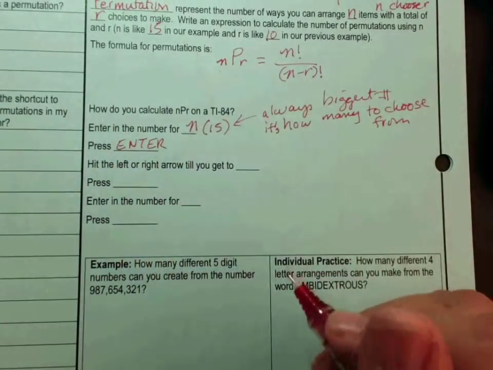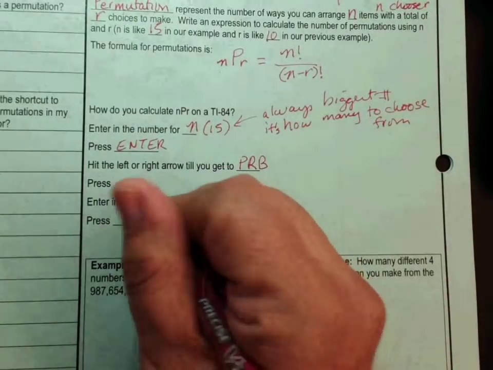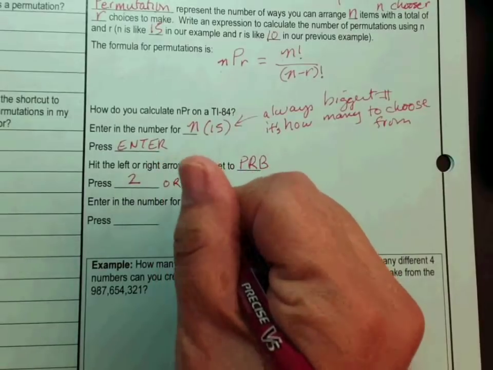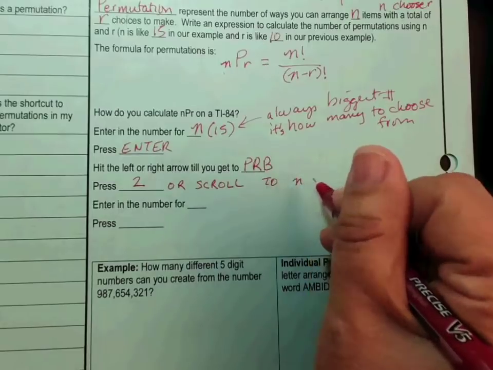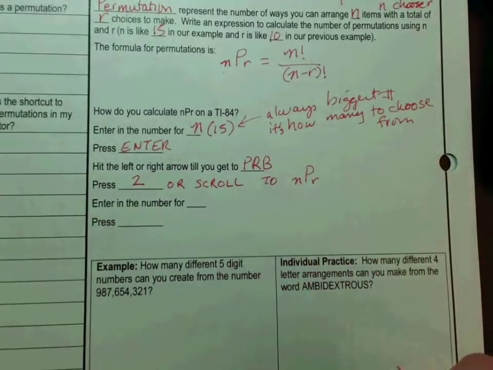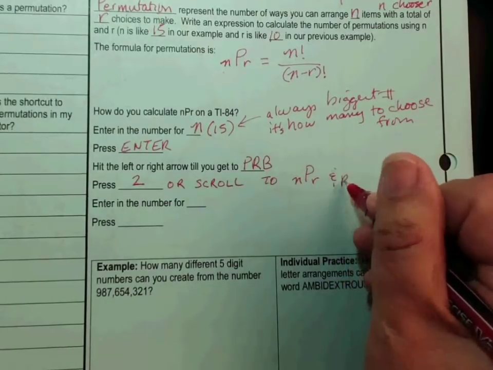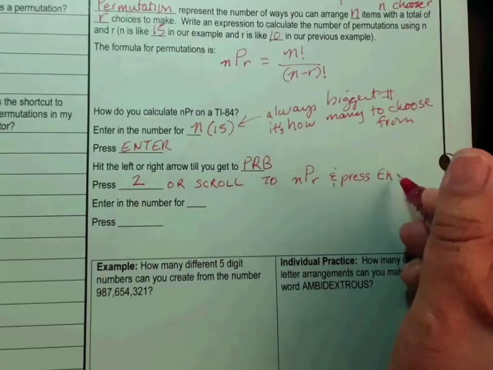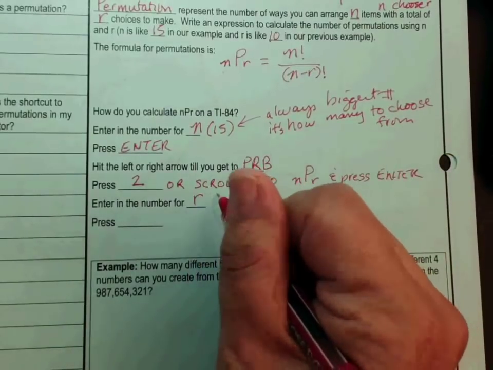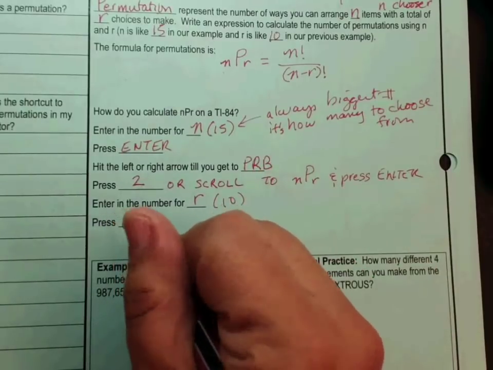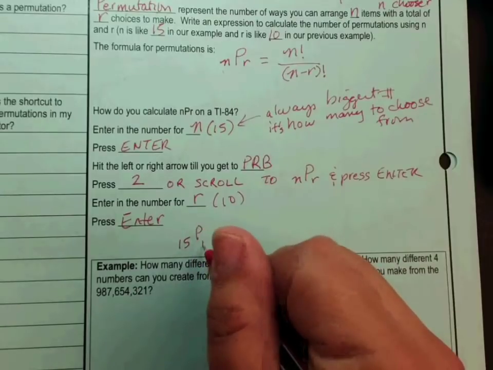And then hit the left or right arrow till you get to PRB. You're going to press 2 or scroll to NPR. It's not very far down, so you could scroll pretty easily. Then, if you scroll to NPR and press enter, right, enter, and then enter in the number for R, which in our case is 10. And then you press enter again, so it does the calculation, and that will give you the answer for 15P10.